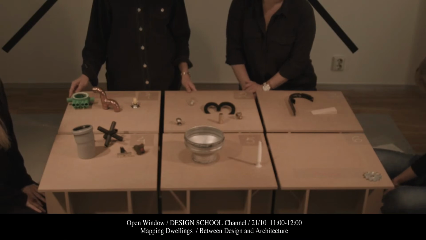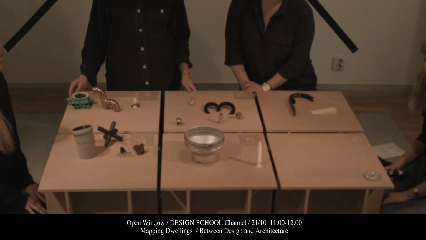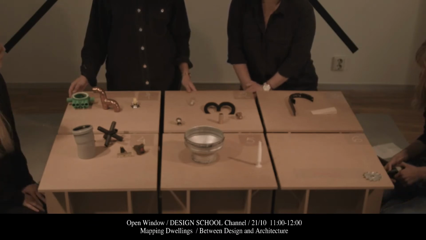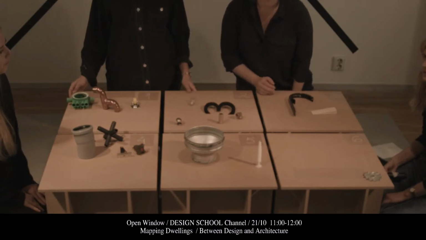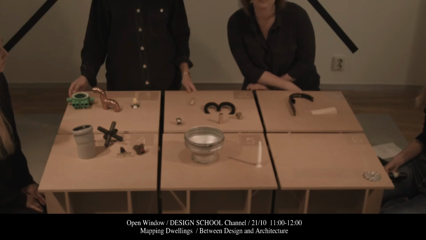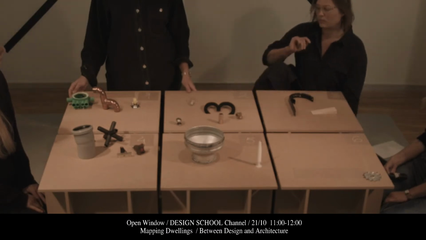Okay, so this is our final categories or groupings, I guess. Let's just pause for a moment, and those of you at home also look at your final mapping and see what new things maybe you can learn about these objects.